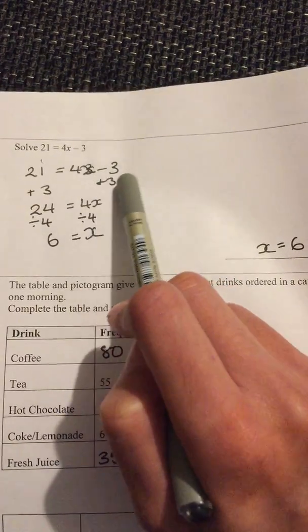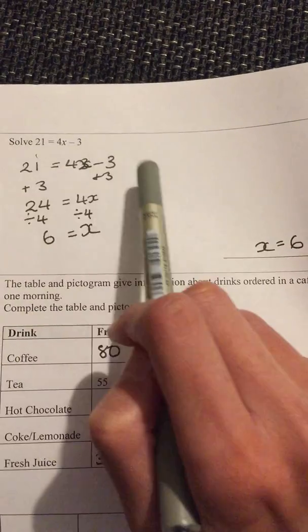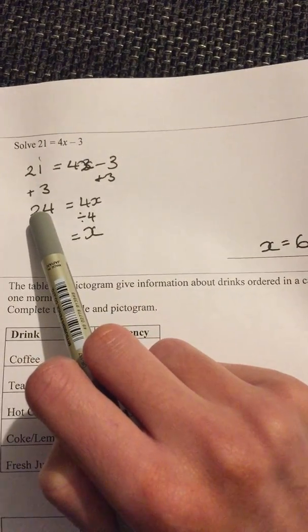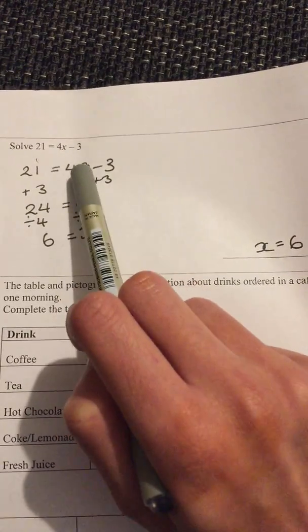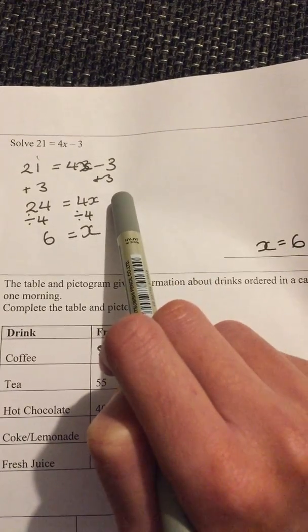The opposite of taking away 3 is adding 3, and we have to do this to both sides because whatever you do to one side, you must do to the other. 21 add 3 gives me 24. 4x stays there because we haven't done anything to the 4x. Minus 3 add 3 is nothing, so that's why that's blank.